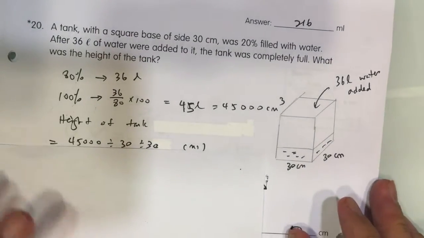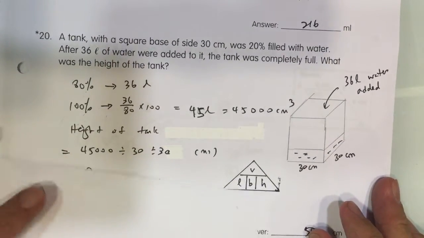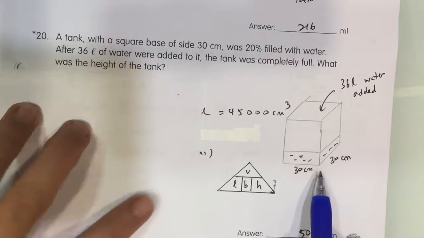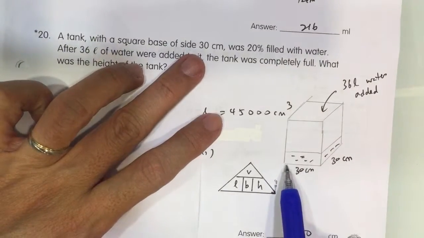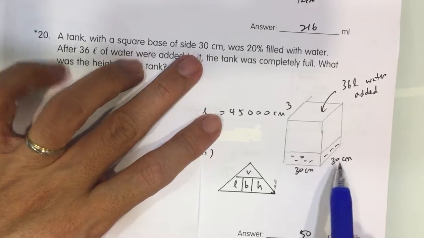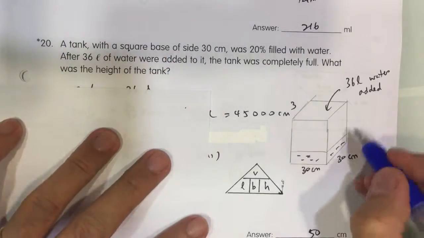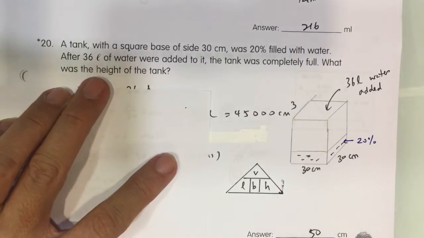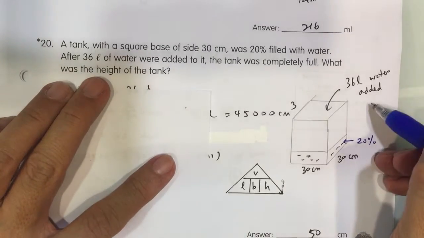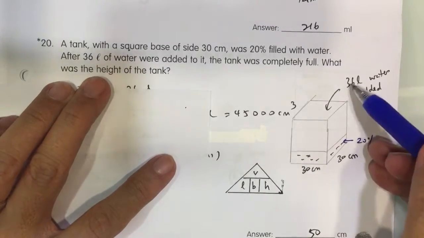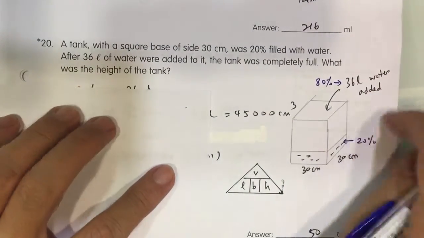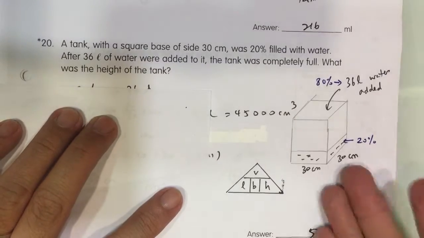Question 20. A tank with a square base, again square base. Square means your base is a square, so if they give you one side 30, the other side also will be 30 cm. And 20% filled, so this is 20% only, filled with water. After 36 liters of water added in, the tank was full. So this 36 must be 80% of the water. Can you find 100%? So they're asking you what was the height.